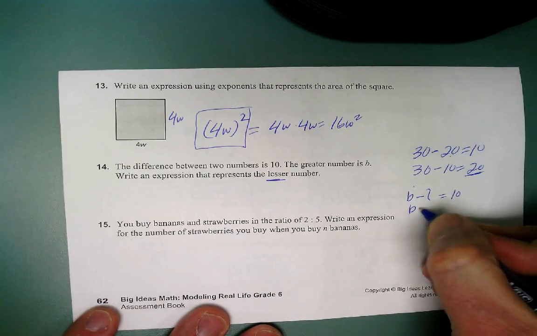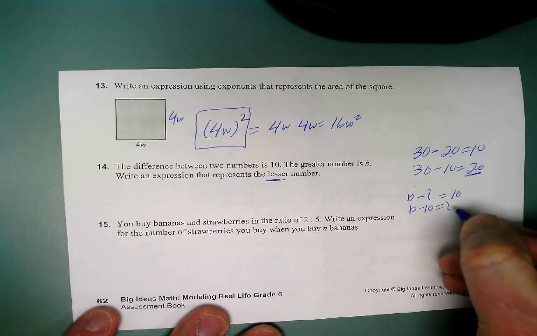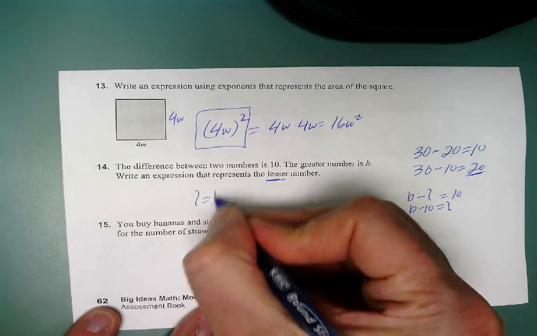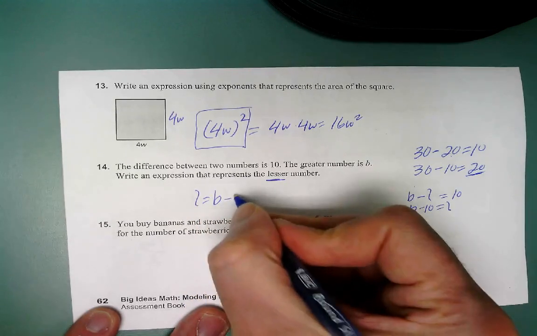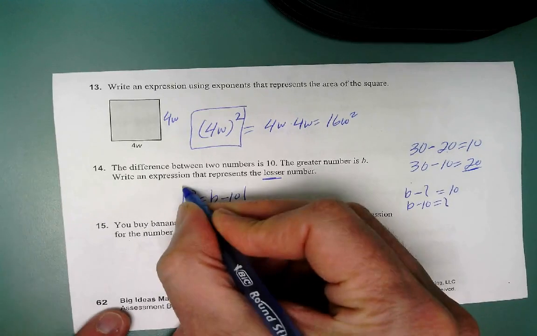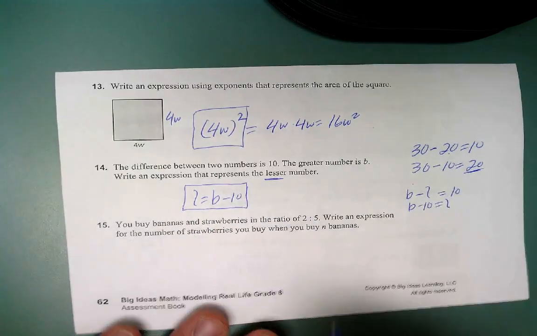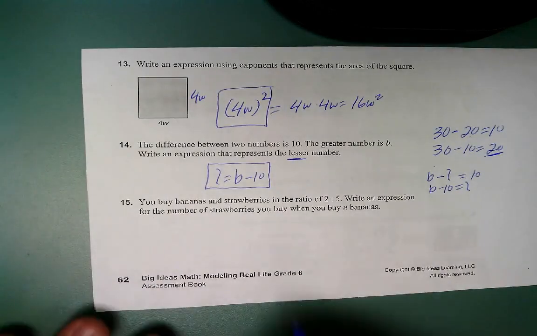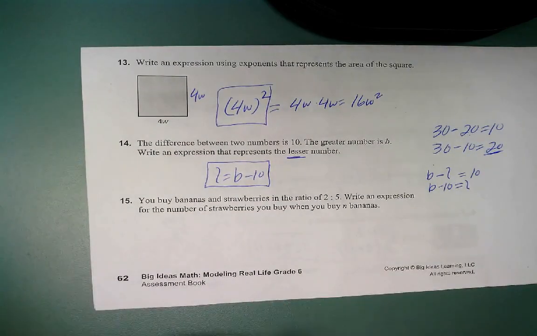Okay? And you can also put the lesser number first if you want to say the lesser number is the bigger number minus 10. Now, I don't know why I use B instead of G for greater, if we're saying greater than, less than, and teaching that, bigger, smaller. Anyway, that's what you got there, okay? And some people just put B minus 10. I accepted that, okay? Because that's the expression. I kind of wrote an equation, didn't I?